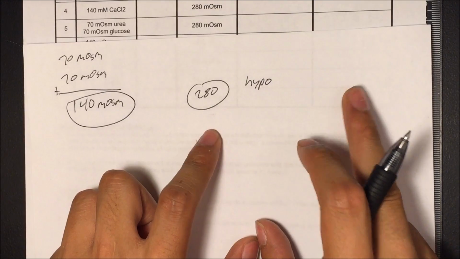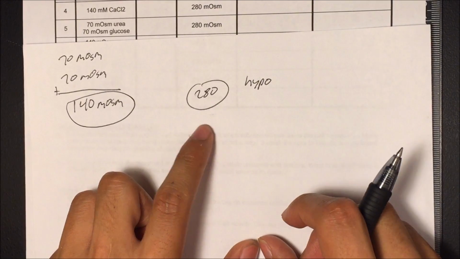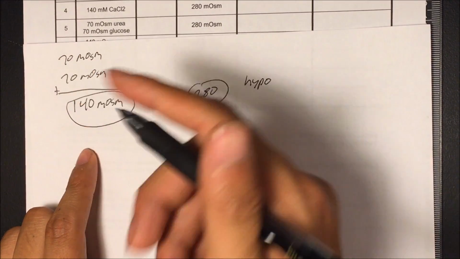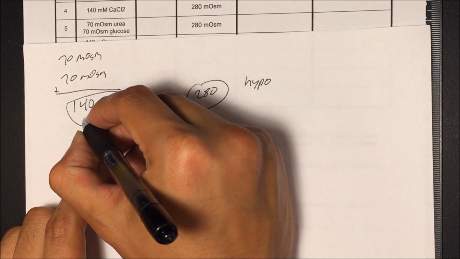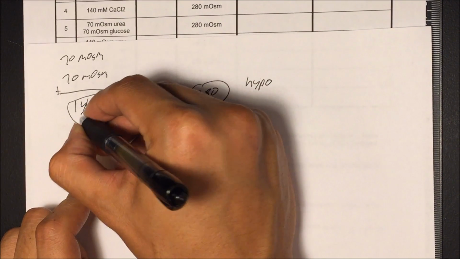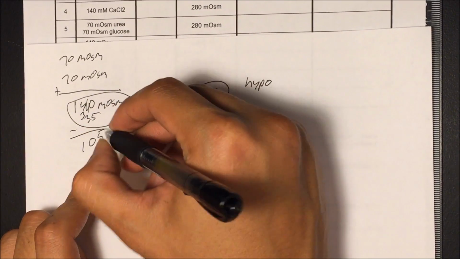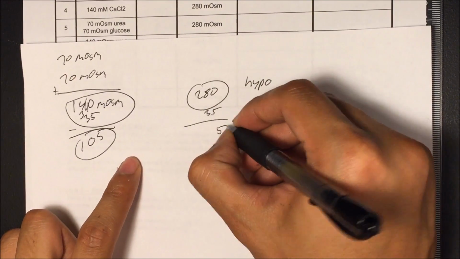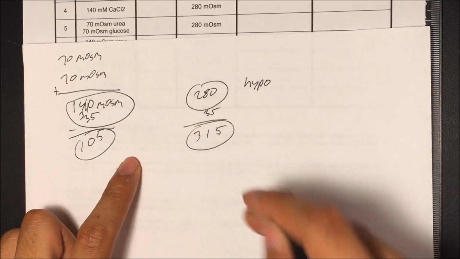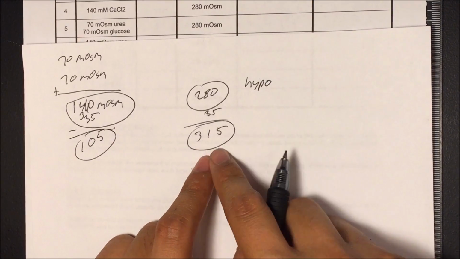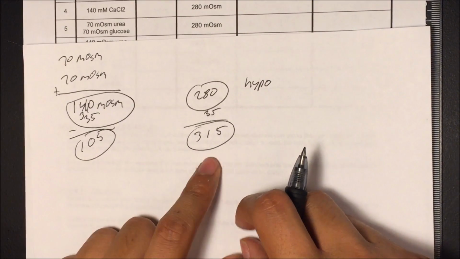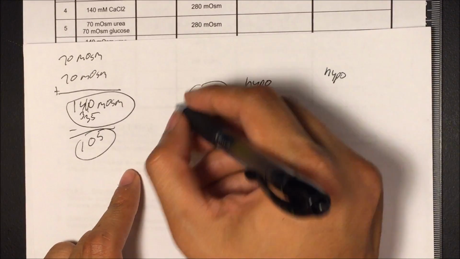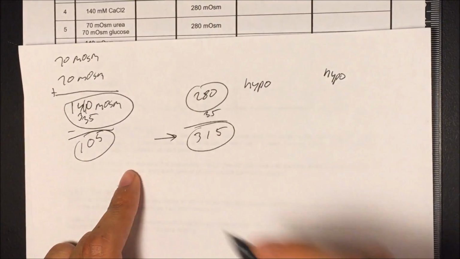Now, to find the tonicity, we just do the same thing as we did before. Since we do have urea, we take half of urea, which is 35. So we take away 35 from the solution, and we add 35 to the red blood cell, which is 315. So since we have more inside of the cell than outside of the cell, this will be hypotonic, and the direction of water movement will head into the cell.